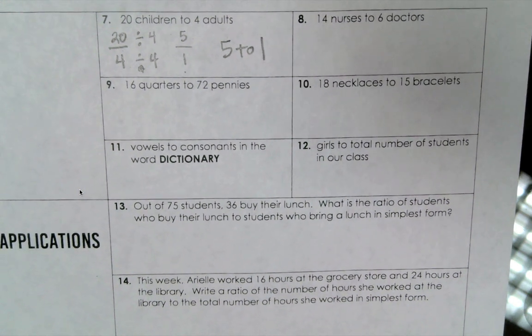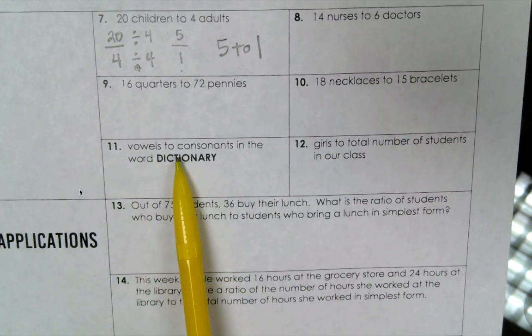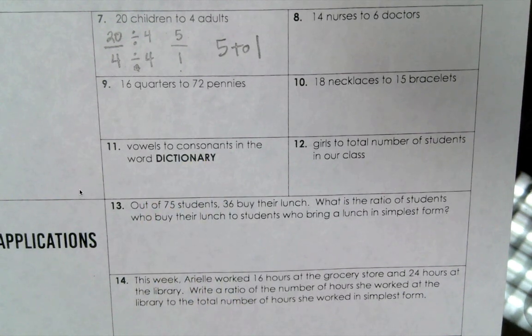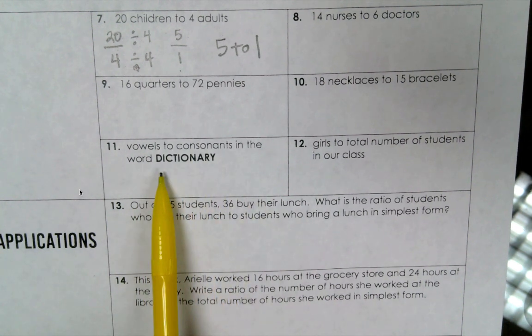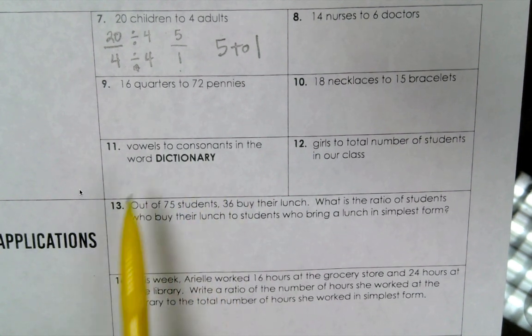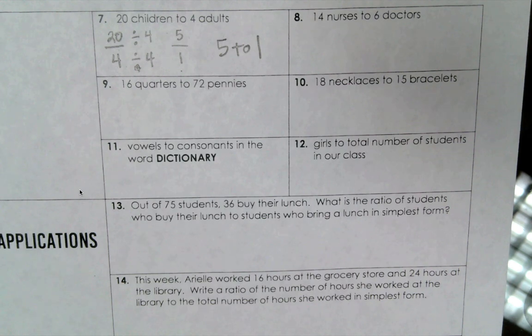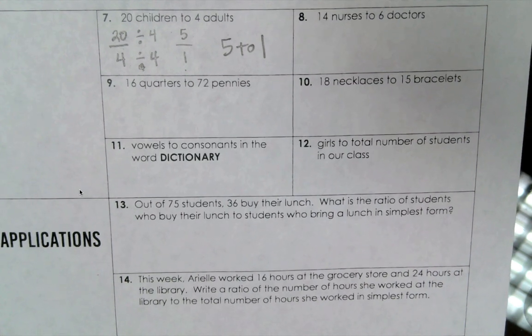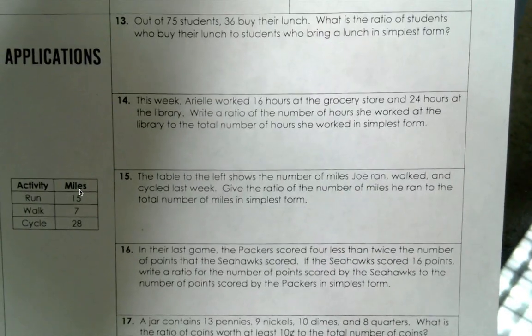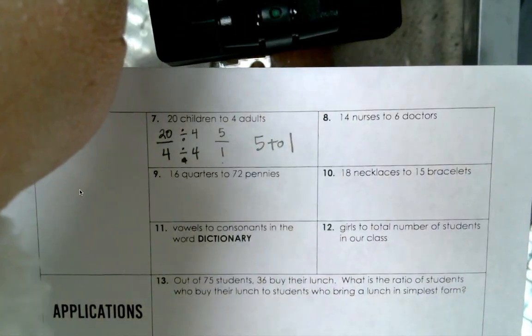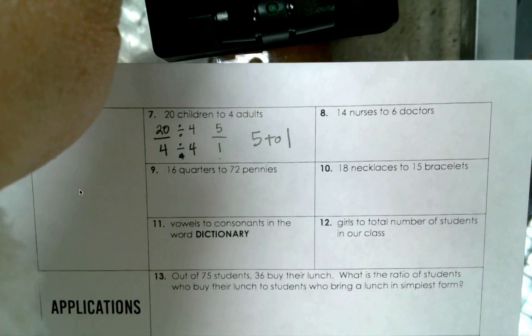Okay, but look at number 11 too. It says vowels to consonants in the word dictionary. So you're going to be looking at these, and if a vowel is repeated, it still counts as part of a quantity. Okay. So let's look at these word problems down here. So you'll have to finish those 8, 9, 10, 12 on your own.